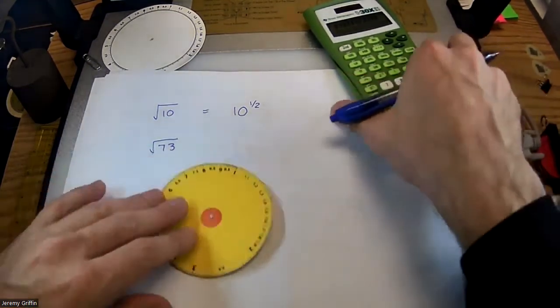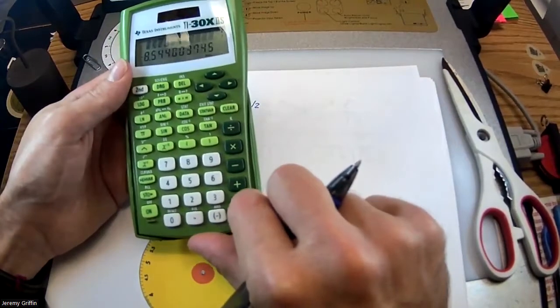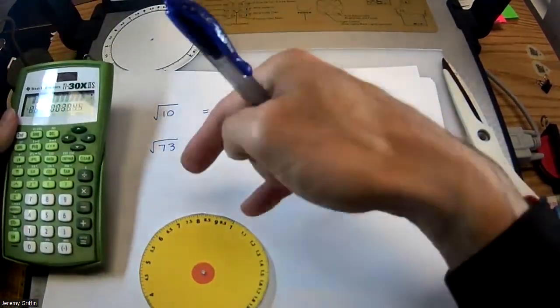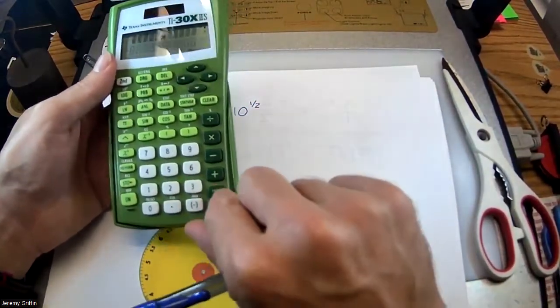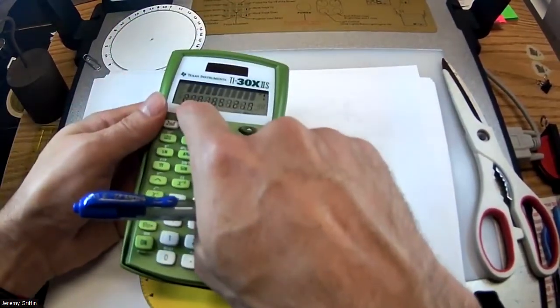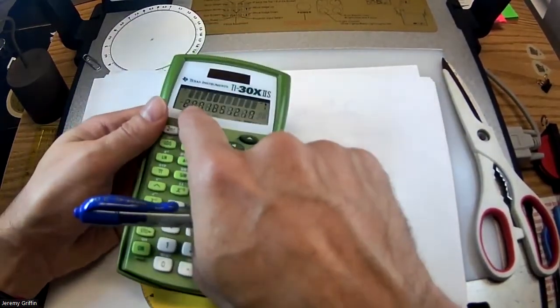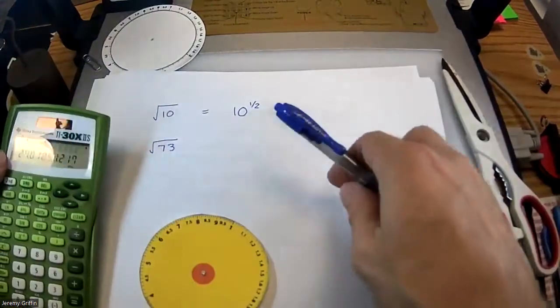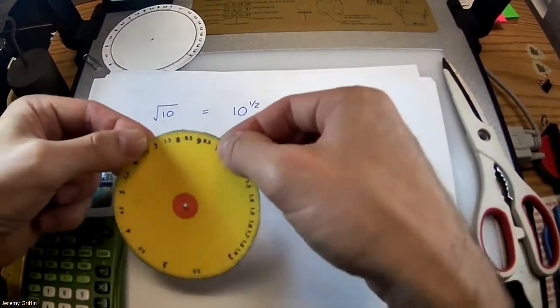Let's see, what is the square root of 73 exactly? Okay. No, I know what's going on. Here, watch this. The square root of 7.3 is in fact 2.7. The square root of 730 is 27. But if you have the square root of 73, yes, sometimes you have to do it the other way.